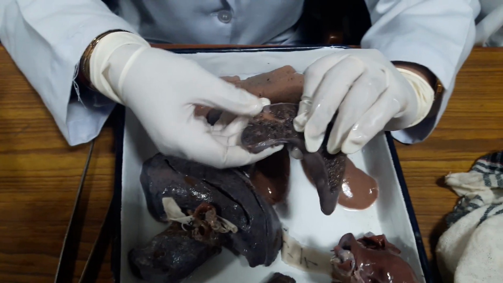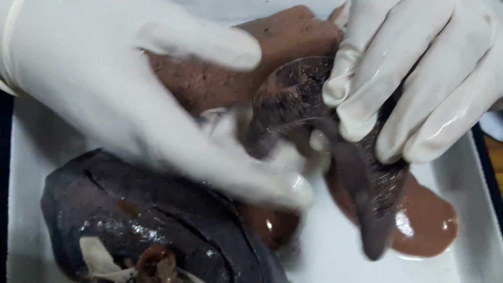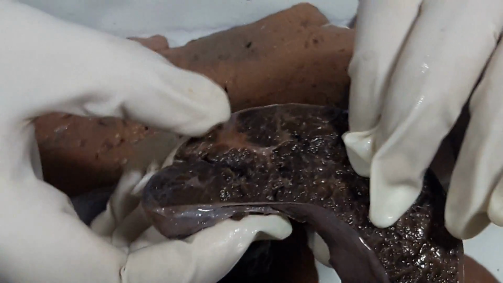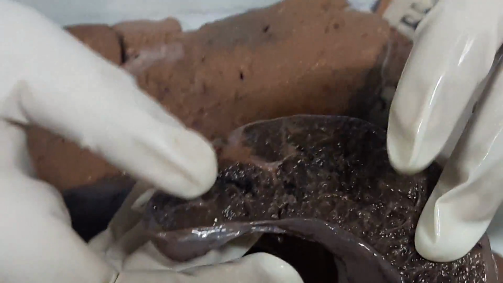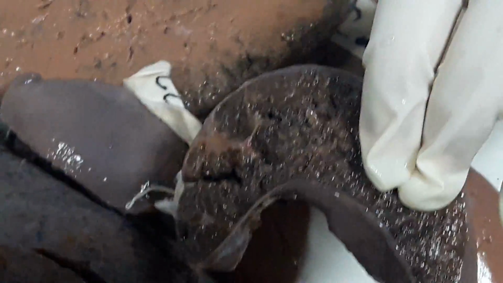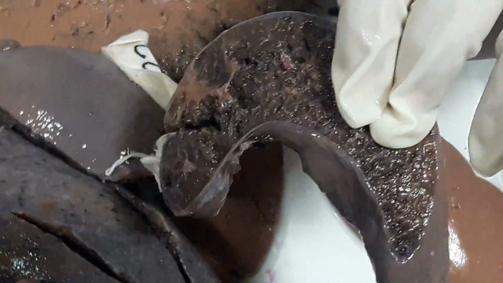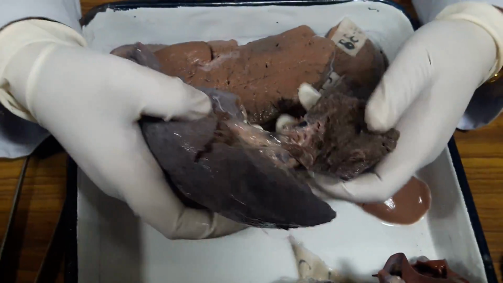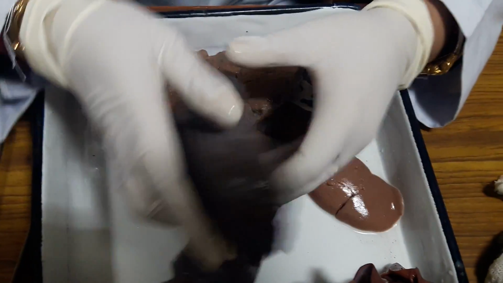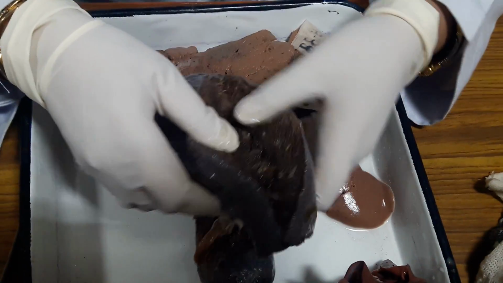Now this is the spleen. You can see that there is a puckered area, and corresponding to the puckered area there is a small area of infarction. Sometimes if it is infected, there can be abscess formation also in infective endocarditis. Okay. Lungs as such are feeling subcrepitant.